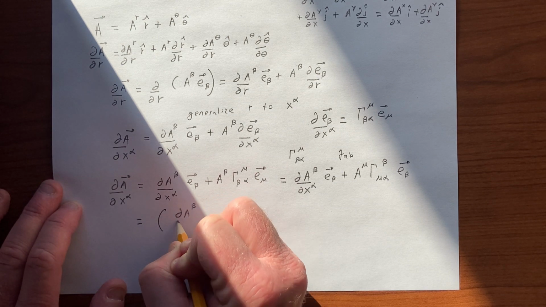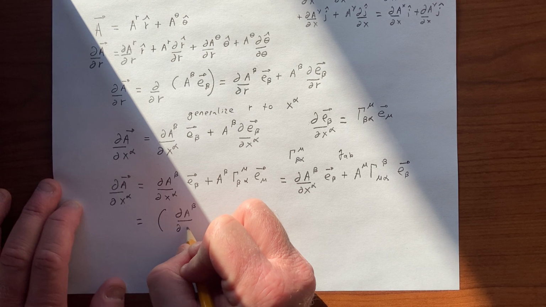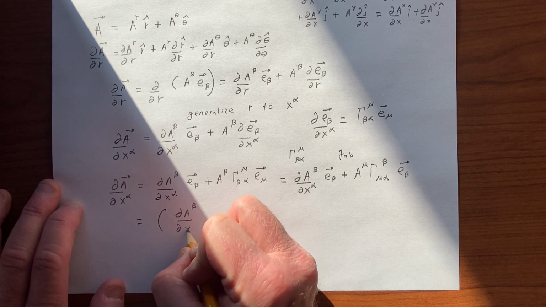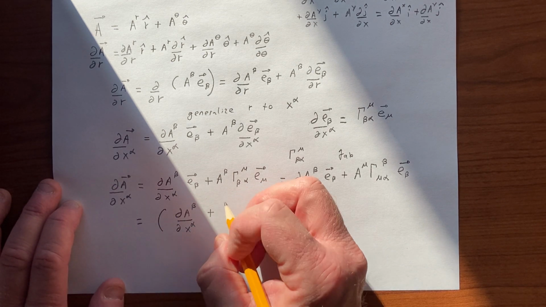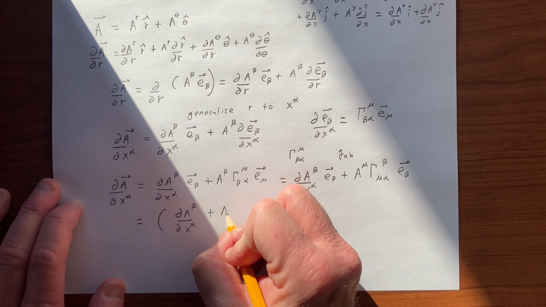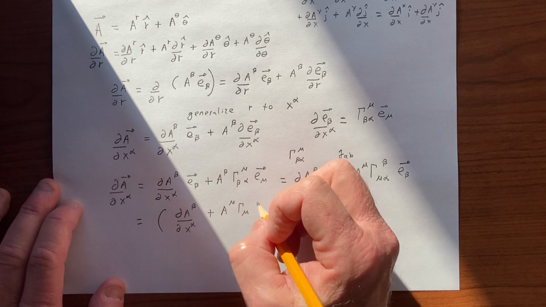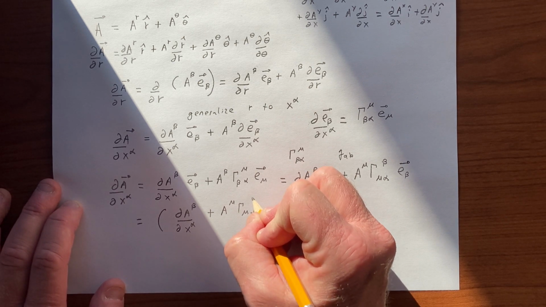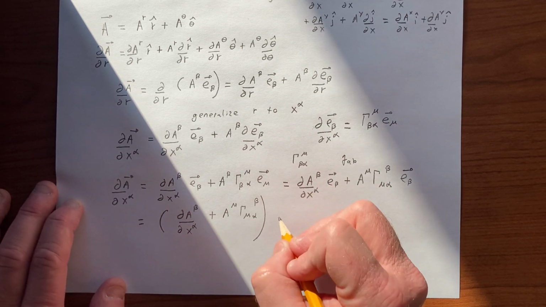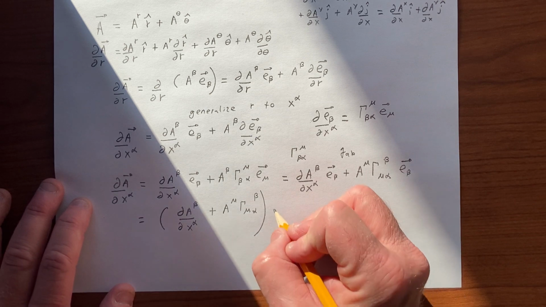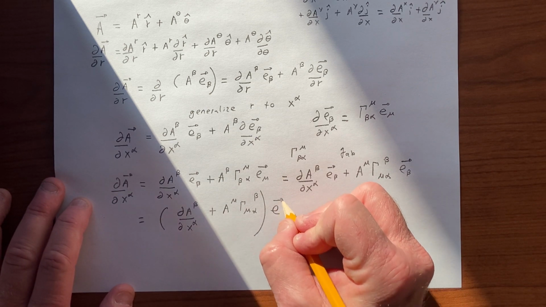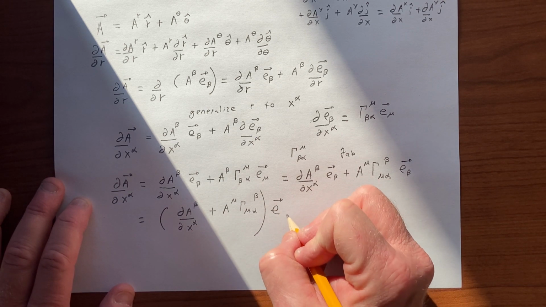We can separate out the component of this new vector, and throw in the basis vectors like this.